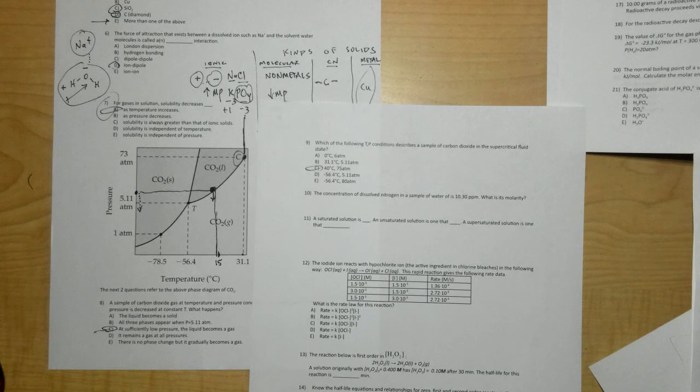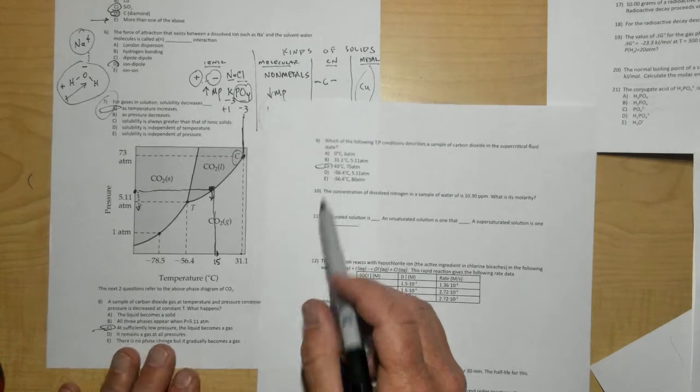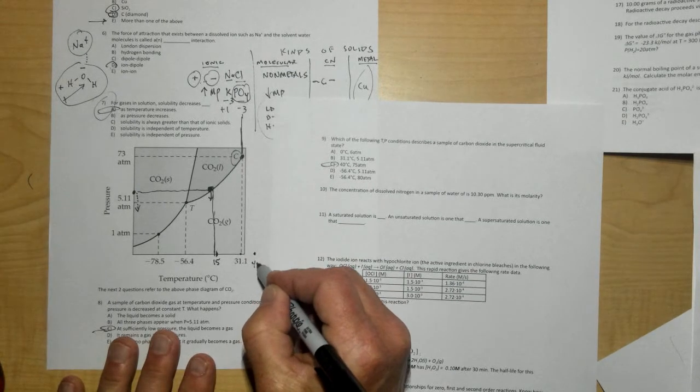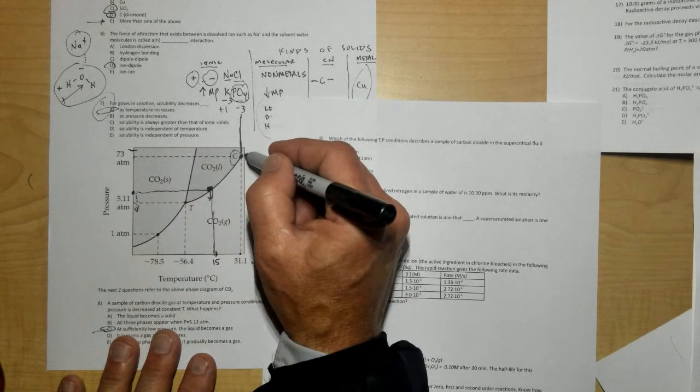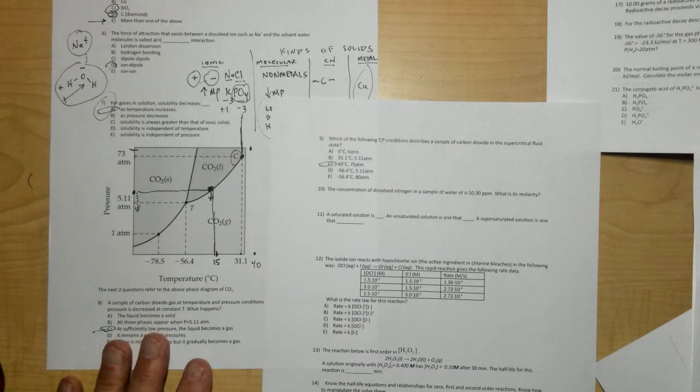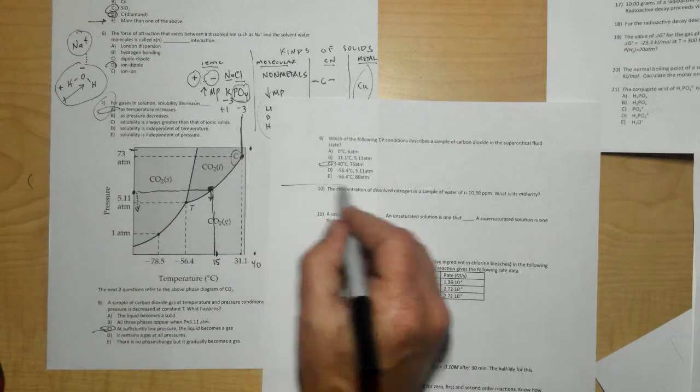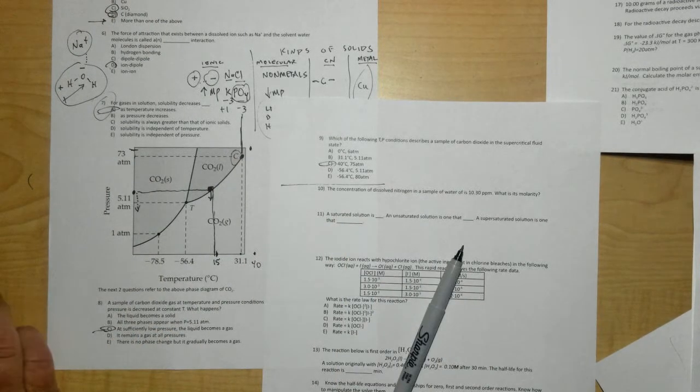And so in this case, we'd be in letter C right here, 40 degrees Celsius, so somewhere up here. And we'd be at 75 atmospheres, so we'd be above this 73, so we'd be like up over here somewhere. That would be the critical phase. That ends this one. Continued on the next.